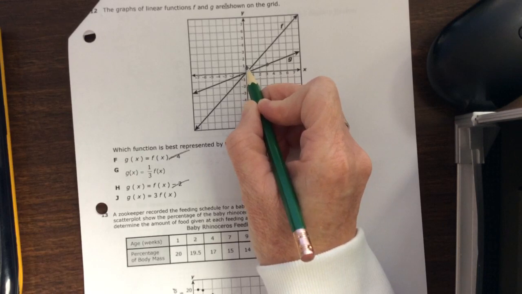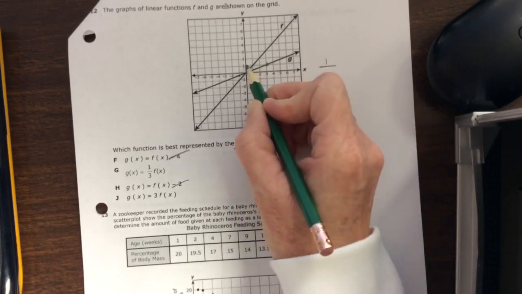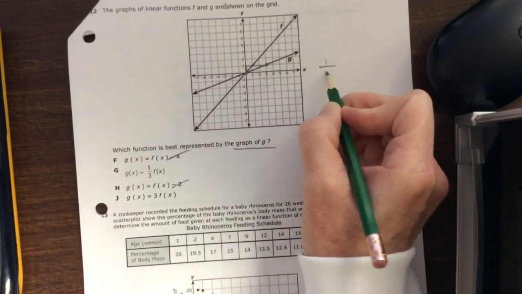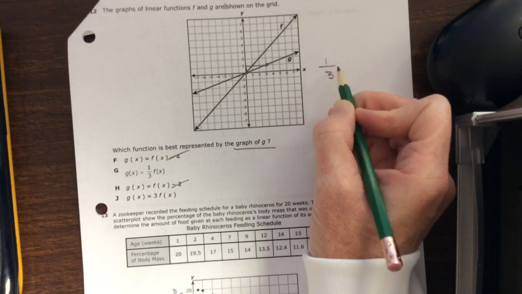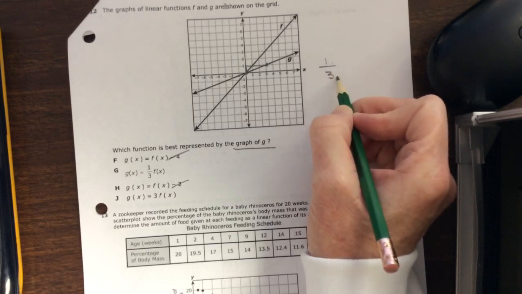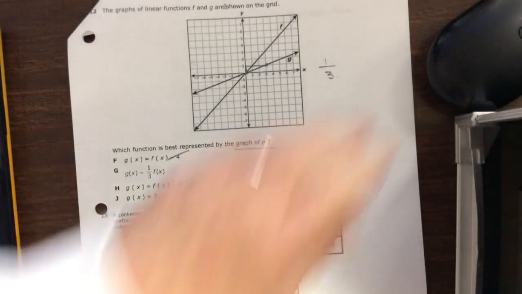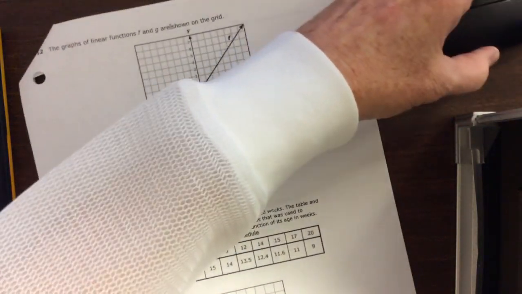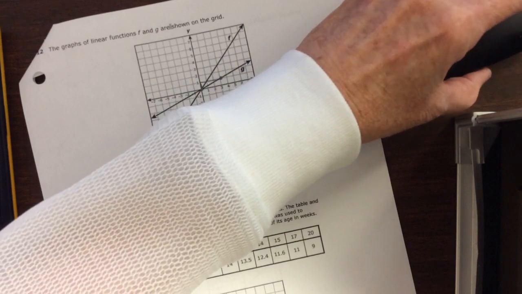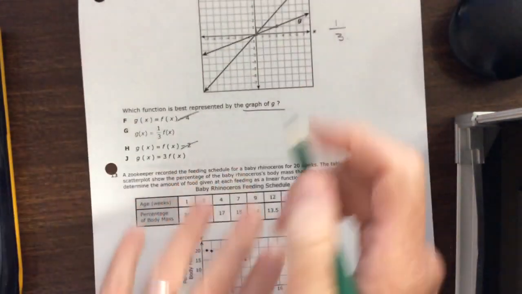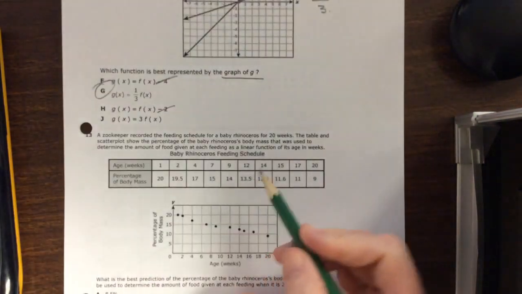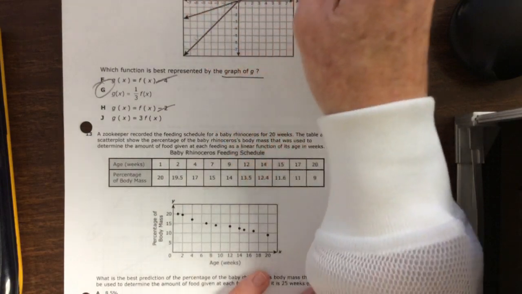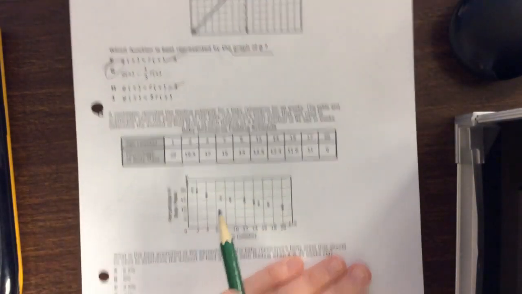So if I rise 1 and I run 1, 2, 3, I know my slope is 1/3. So I know my answer is G. I don't know why they put this on there. Probably just to confuse you.